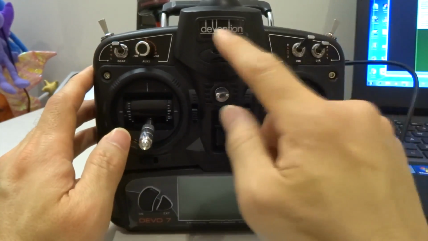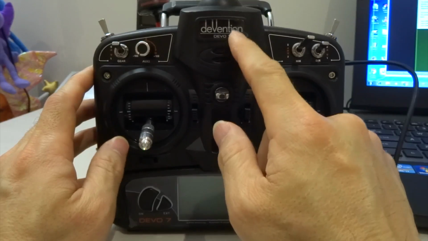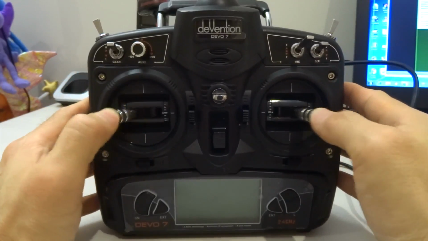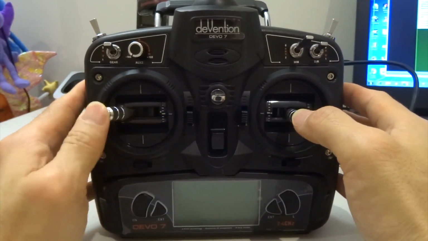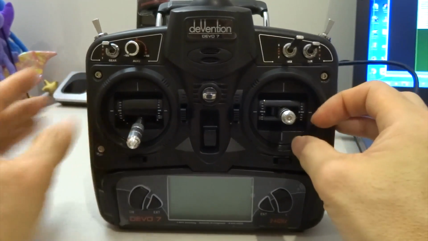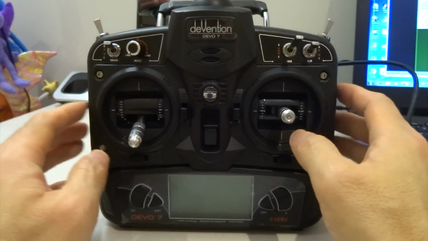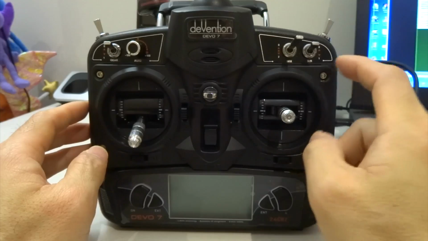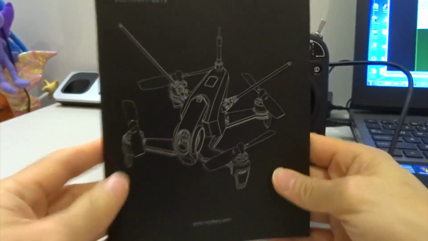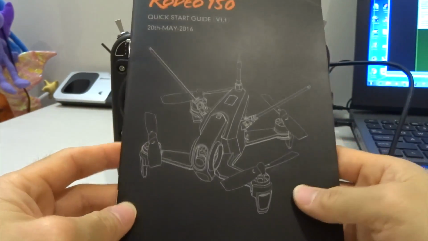And just remember that the reason why the Devo 7 is called a 7 is because there are 7 channels on this radio. So the 4 channels are occupied by the throttle, yaw, elevator, and aileron. So there are 3 channels left. And the 3 channels on the Devo 7 are called the gear, flap, and auxiliary 2. So that's why on every Devo quad menu that you've got, they always get you to set the switches to 3 channels.